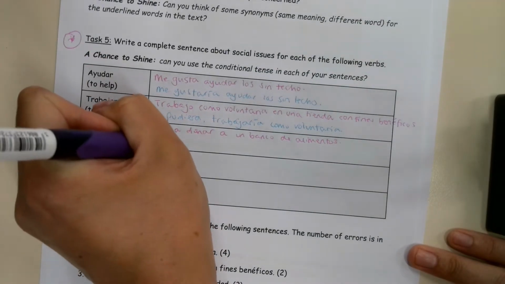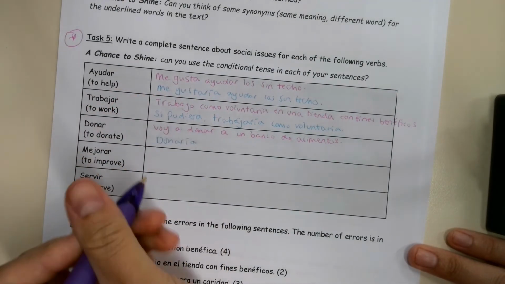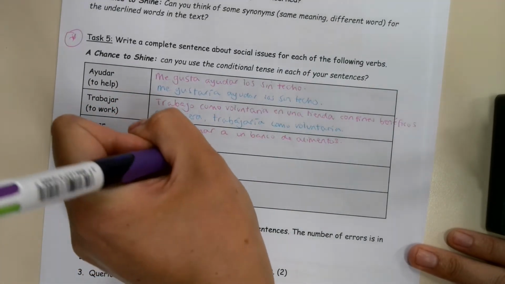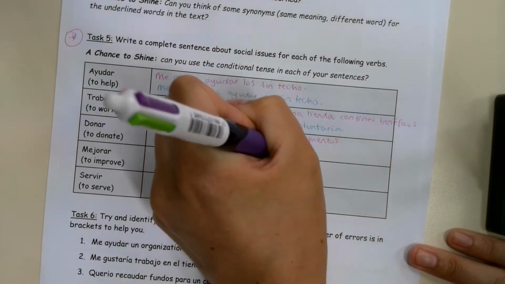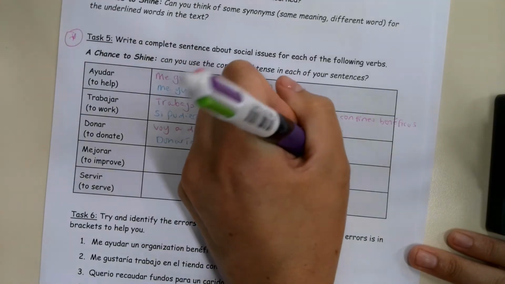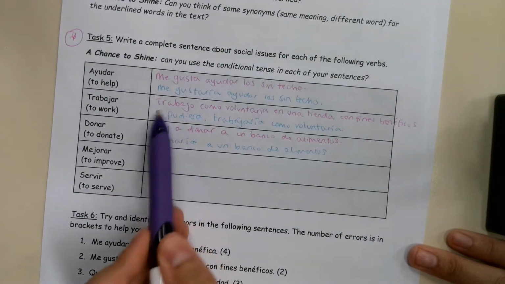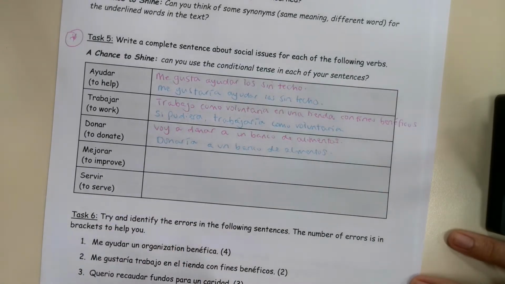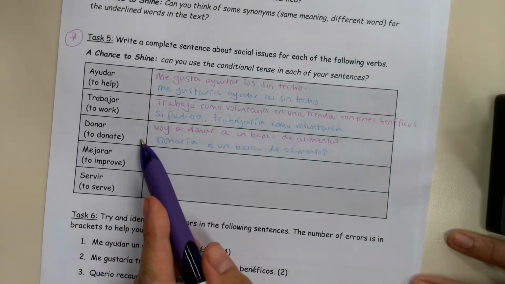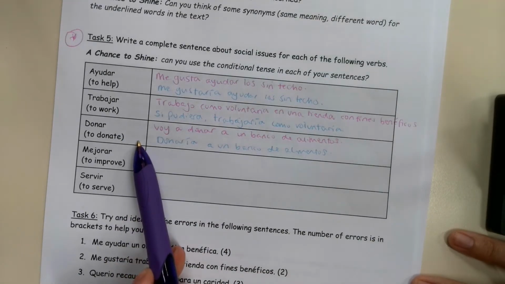So we keep our AR, put an ia on the end, a un banco de alimentos. Okay, if you wanted to, you could put in a little thing like if I could, or if I had the money, or if I had time, then you can add that in just at the start. Those are on the week 3 worksheet right at the end, okay, if you wanted to use those, and that is in another video on the conditional tense.